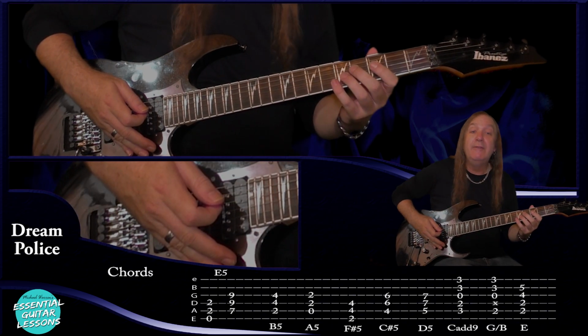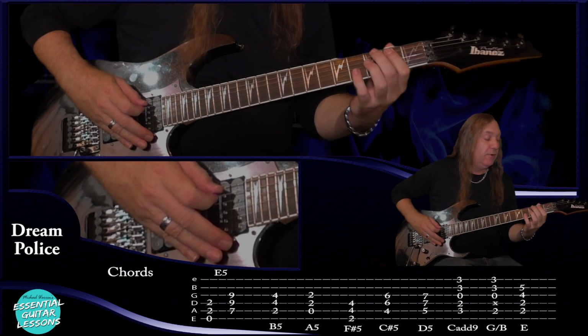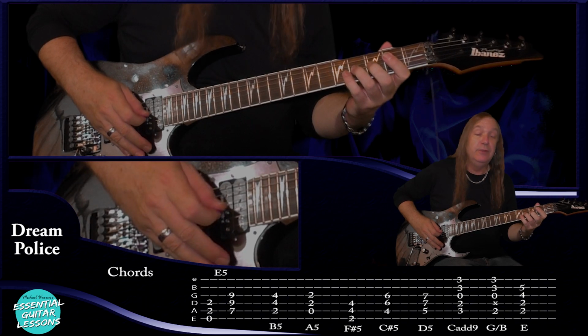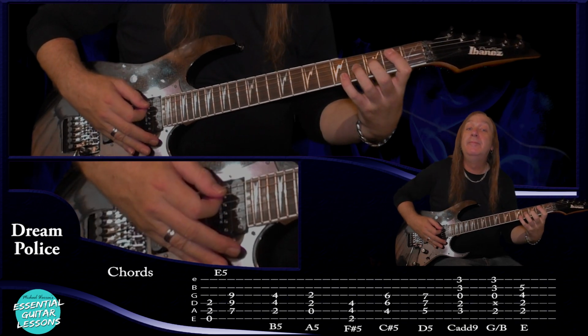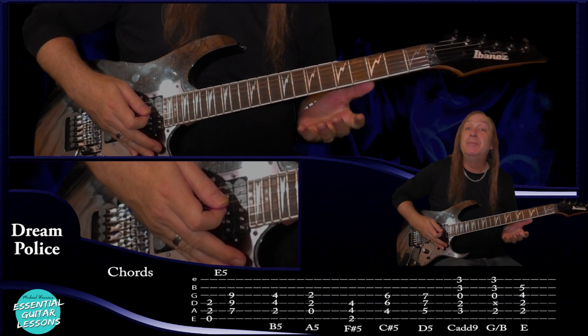And the last one we have is going to be an E chord as well. We have the 2nd fret on the A string, 2nd fret on the D string, 4th fret on the G and 5th fret on the B, and that's our E chord there. So now let's jump into the song.